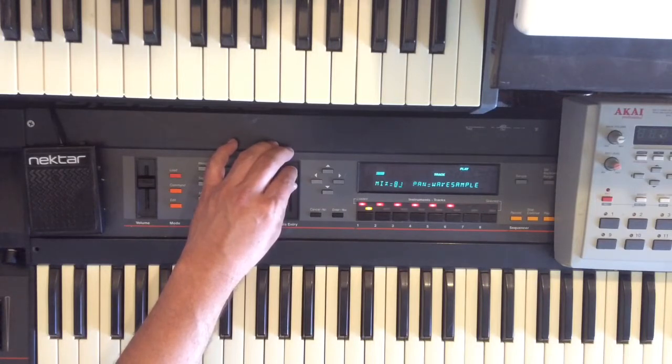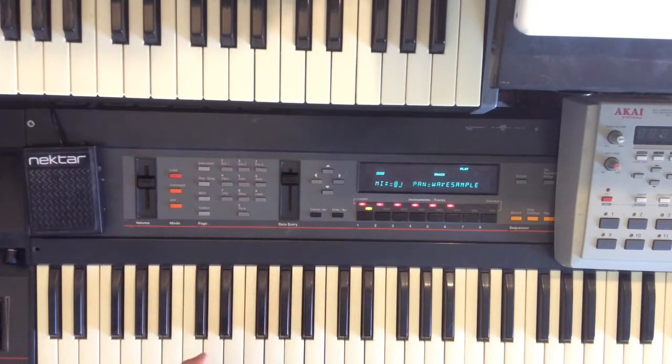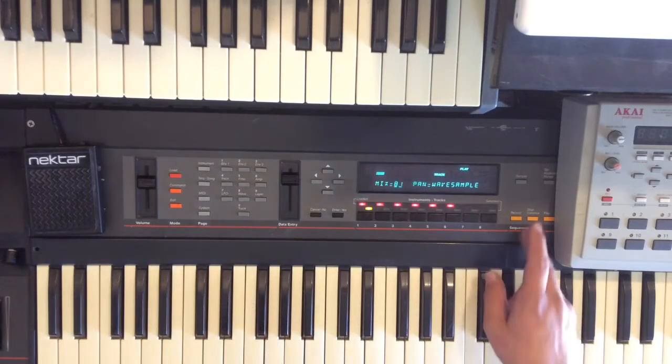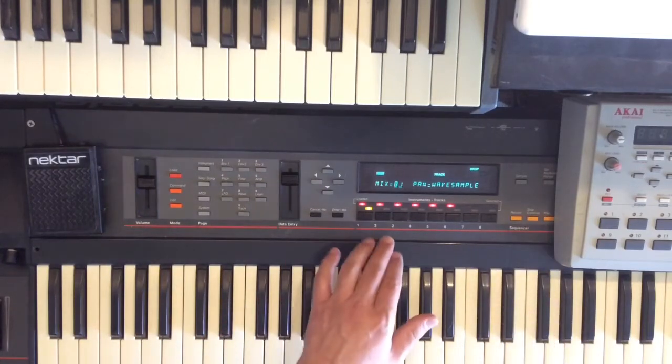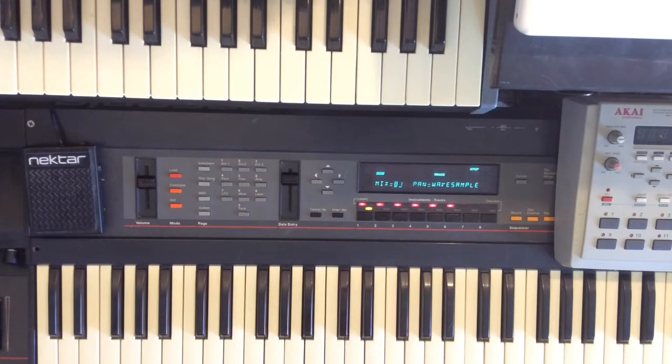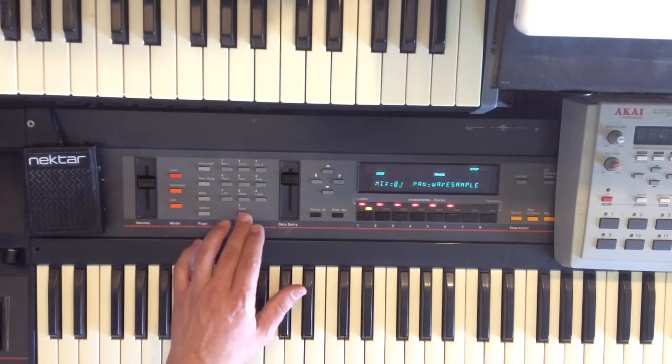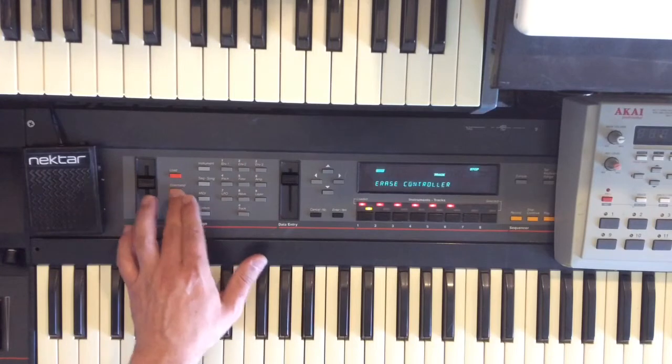Right now I'm just trying to gauge the volume between the main sample and the drums. So now let's go to the main sample. Also, what I want to do is not erase, but mute.